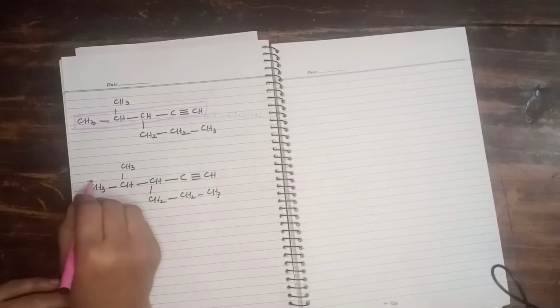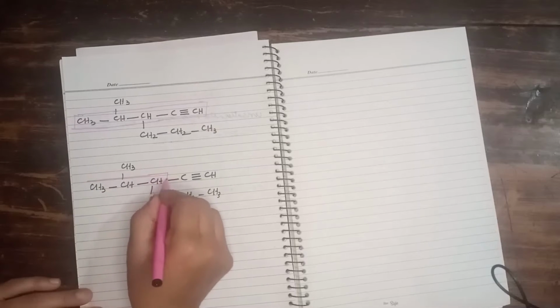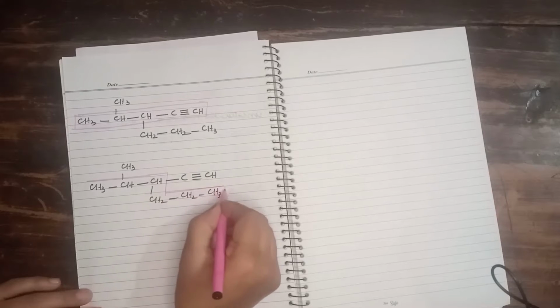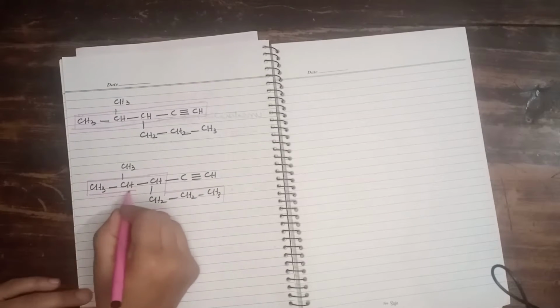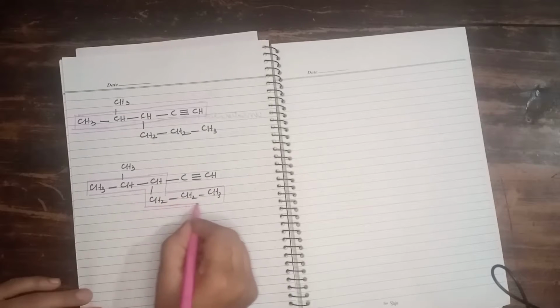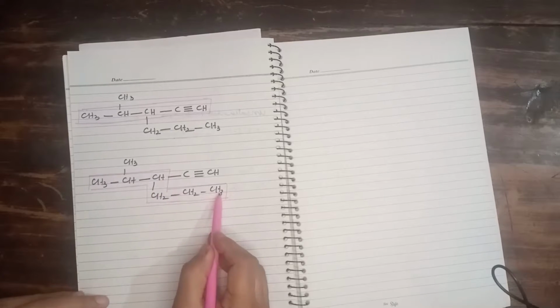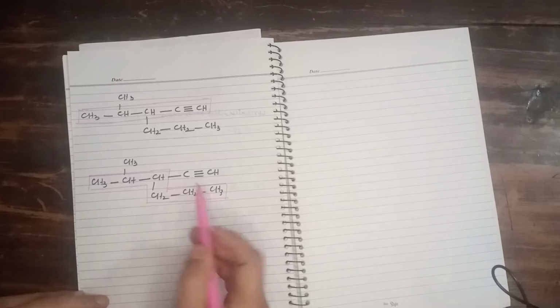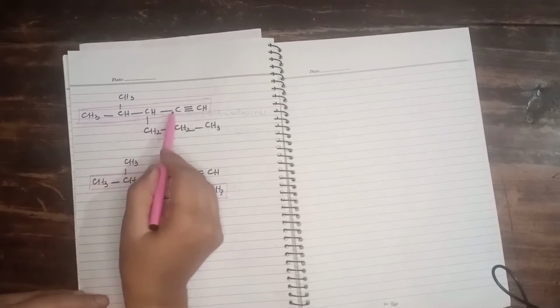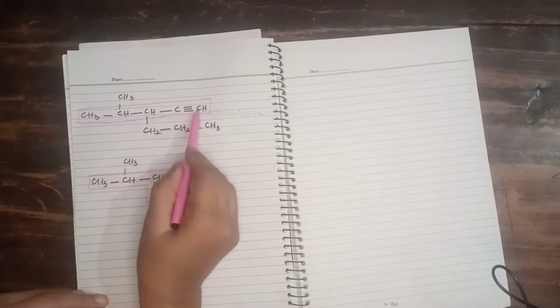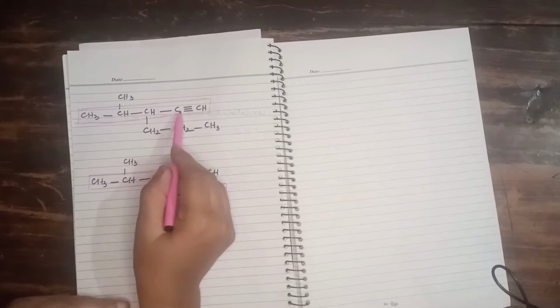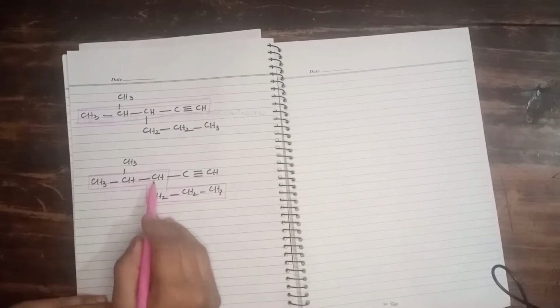If we take this chain as a parent chain, dear students, here you can notice how many carbon atoms are there in this chain. There are 6 carbon atoms in this chain, right? While in the other chain we have 5 carbon atoms.